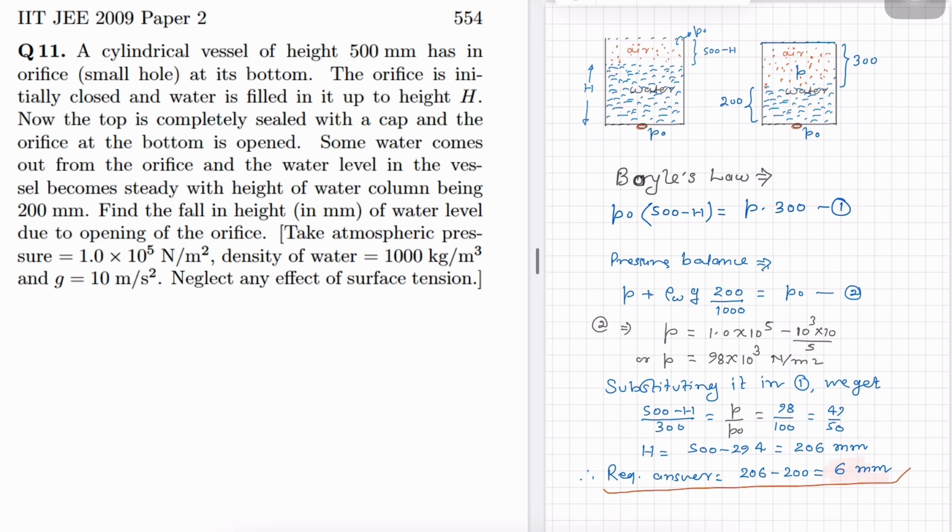And one thing is mentioned here, that air temperature has to be constant and surface tension is negligible, right? Air temperature is constant, it is not mentioned here, I am saying, but we will have to assume it, otherwise this problem cannot be solved. Let us learn the concept of this problem.